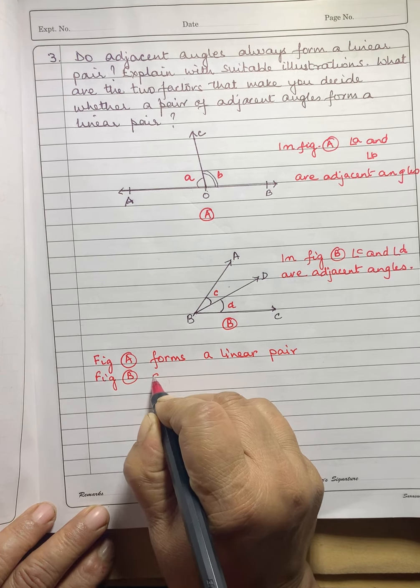Add 120 plus 60, 180. Acute, obtuse, supplementary. Add 105 plus 75, 180. Obtuse, acute, supplementary. 150 plus 30, 180. 45, 45, complementary. Both are acute, sum is 90. 60, 30, both are acute, sum is 90, so they are complementary. Always check whether the angles are obtuse or acute.